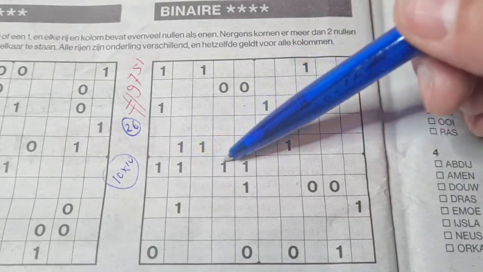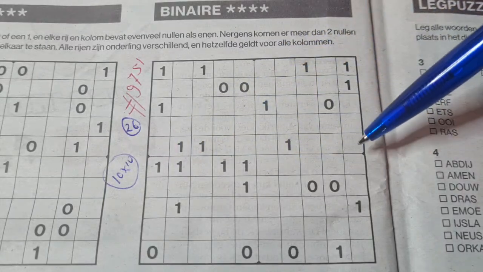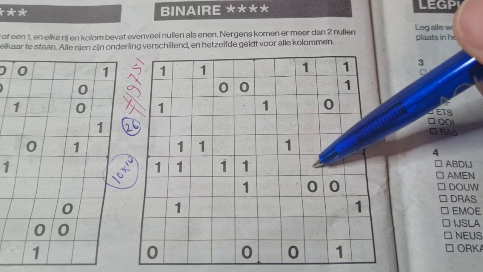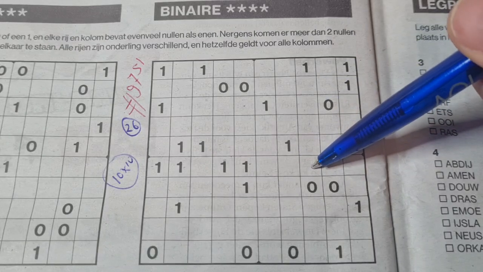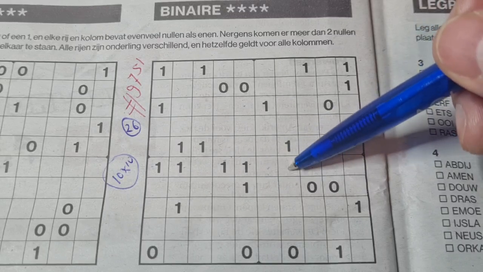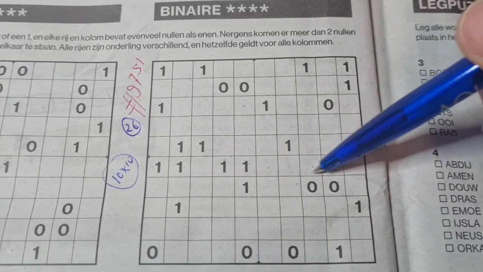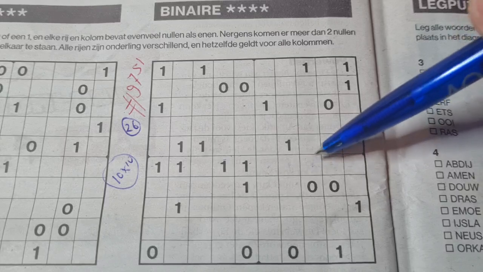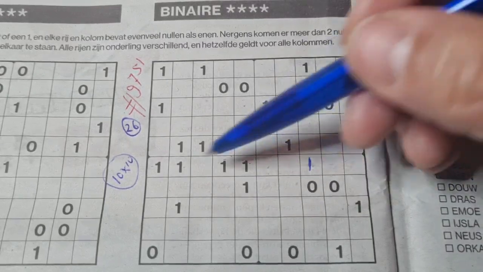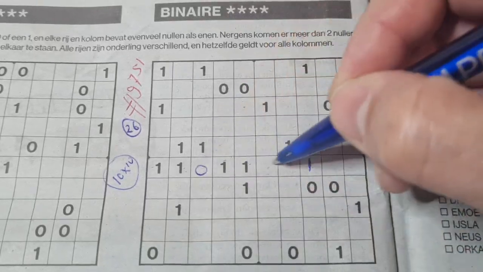I see here 4 ones, so I need 1 in this row. Well, the only possibility, the one should be here, because I cannot place it there. Then we have 3 ones, cannot place it there. Then we will have 3 O's, so it should be between. So here, the 5th one, so the other numbers should be an O.